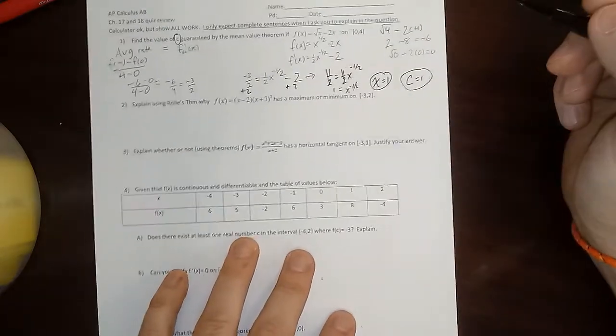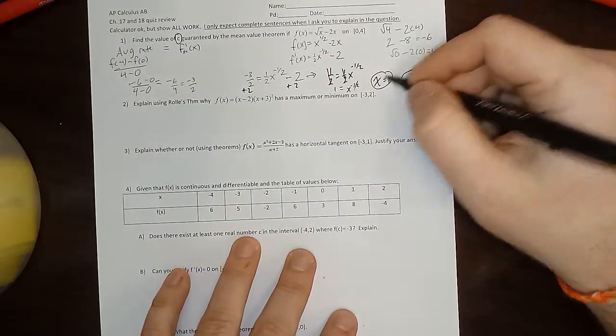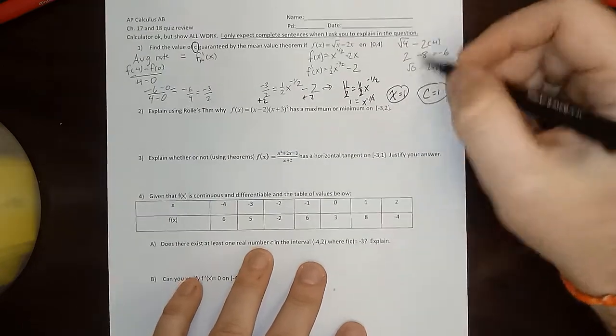So the idea is c is that special value that's the solution to that setup equation that we got there.